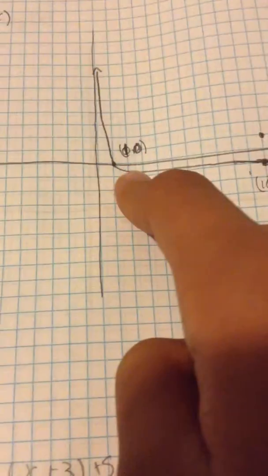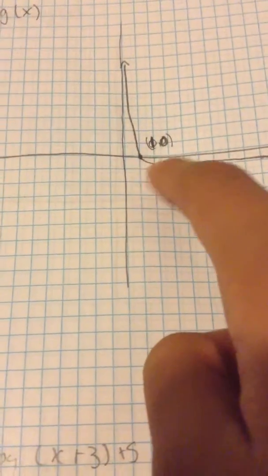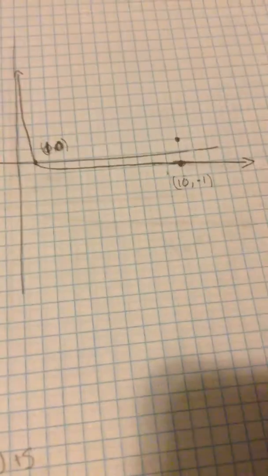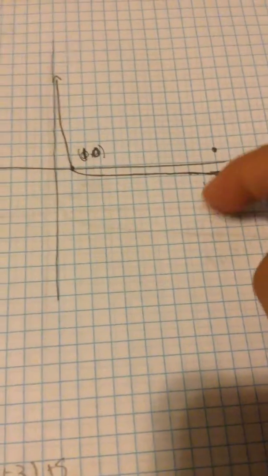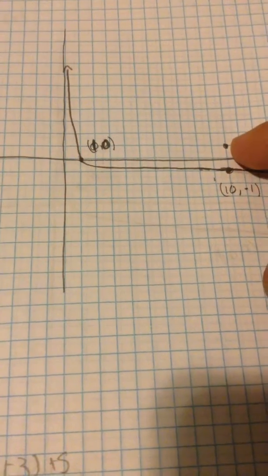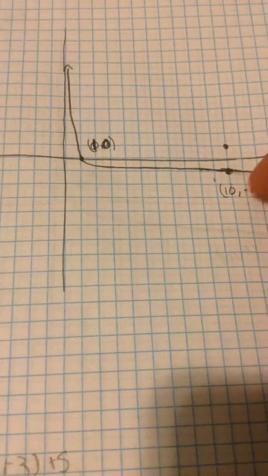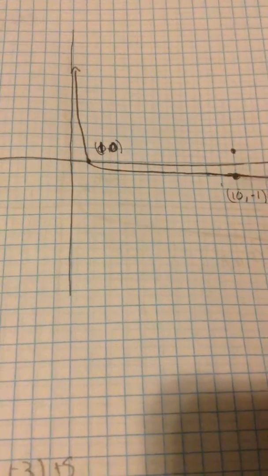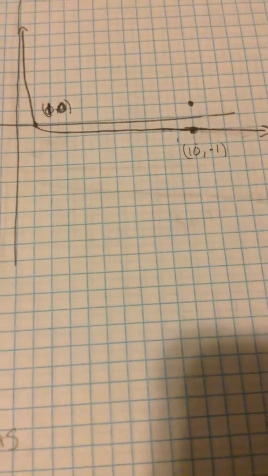and the 0 is gonna stay the same, 1, 0, and then the point that used to be right here will be reflected over the x-axis down here, and it would now be 10, -1 instead of 10, 1.